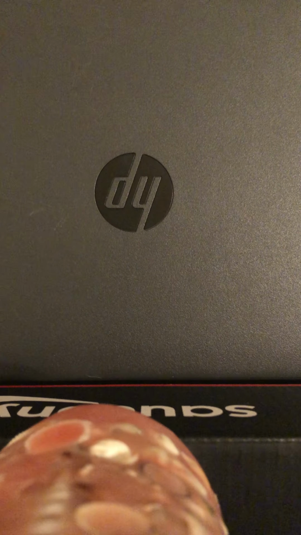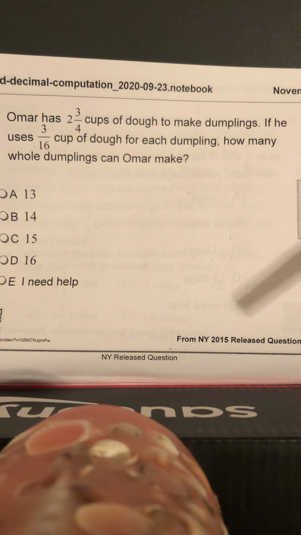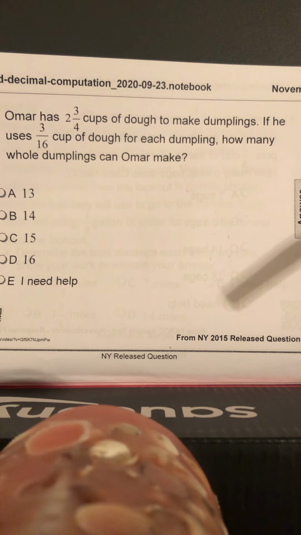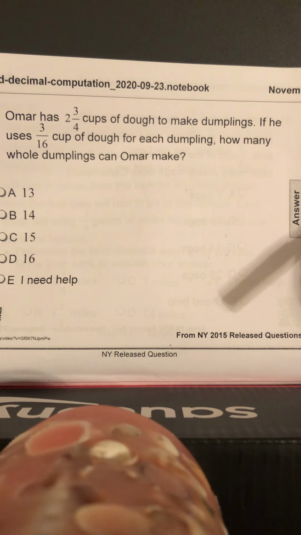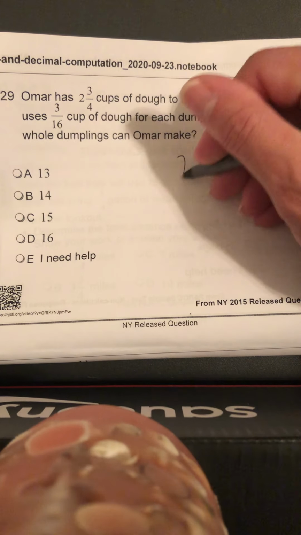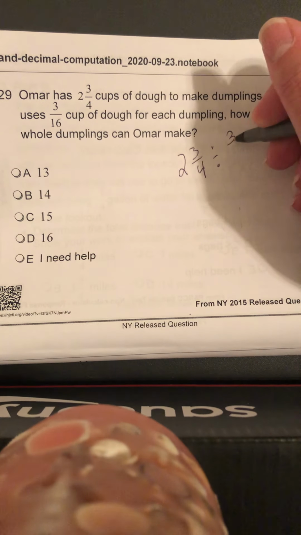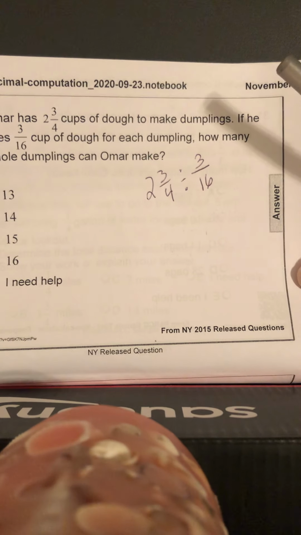Okay, let's turn to the next page, which is page 33. We're back to recipes again. Okay, this one is about dumplings. It says, Omar has 2 3/4 cups of dough to make dumplings. If he uses 3/16 of a cup of dough for each dumpling, how many whole dumplings can Omar make? I love dumplings. Now I'm getting hungry. Okay, so we're going to take 2 3/4 cups of dough, and we're dividing that, portioning it into 3/16 of a cup of dough per serving.